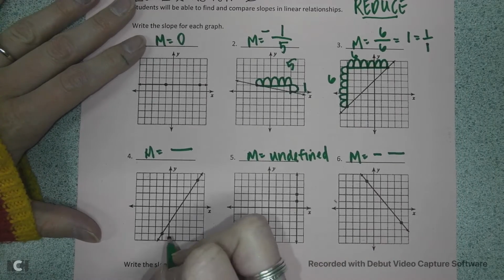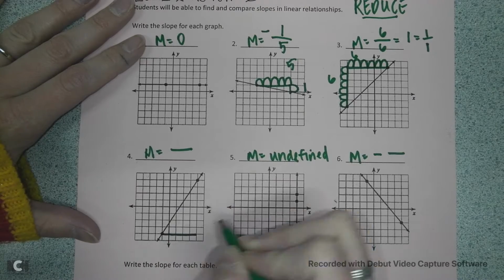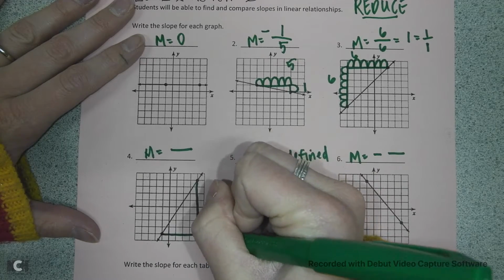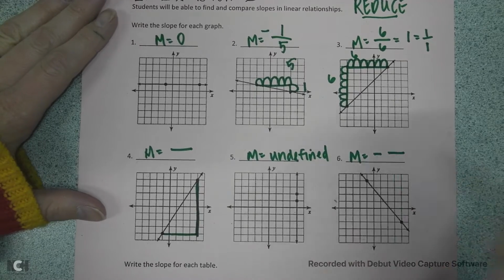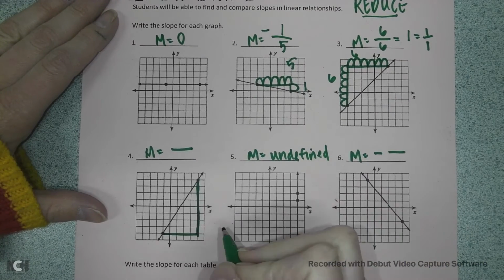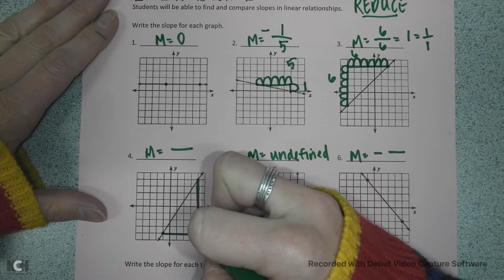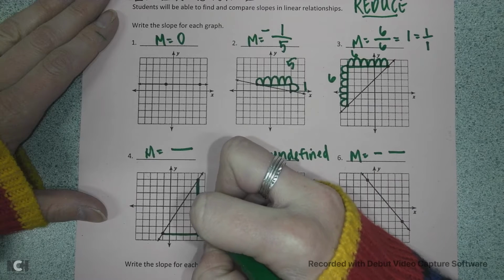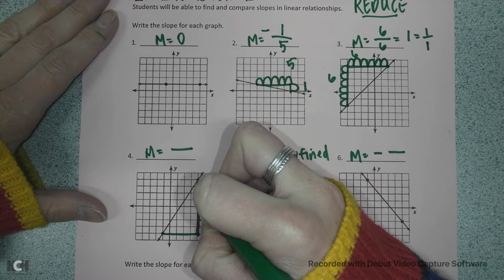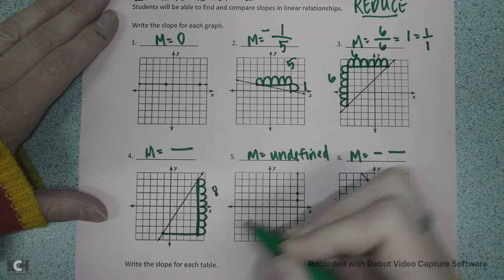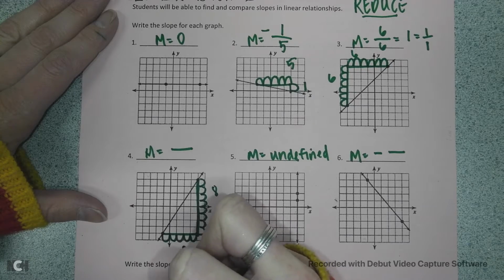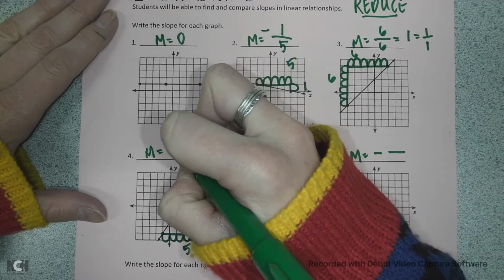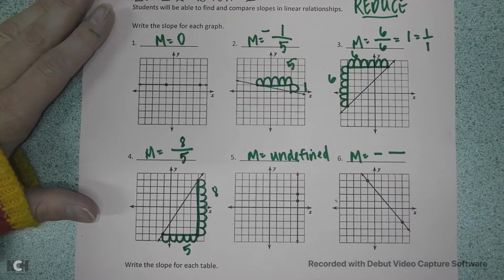Okay, on number 4, we're going to connect our 2 houses driving along the streets. We don't want to drive through anybody's house or anybody's yard. We'll get in trouble. Okay, so it is a positive because when we go from left to right, we're going uphill. And we're going to count our rise: 1, 2, 3, 4, 5, 6, 7, 8. And our run: 1, 2, 3, 4, 5. So our slope is 8 over 5.